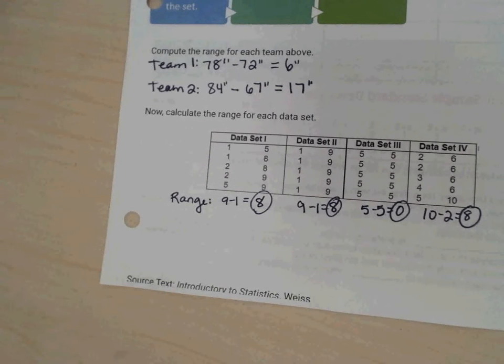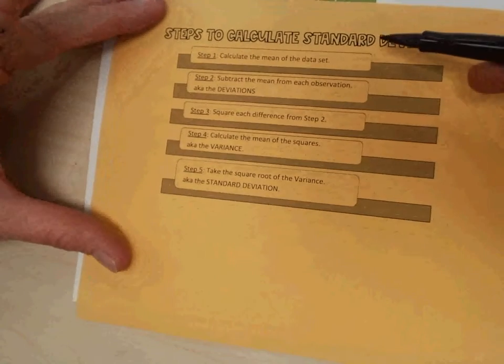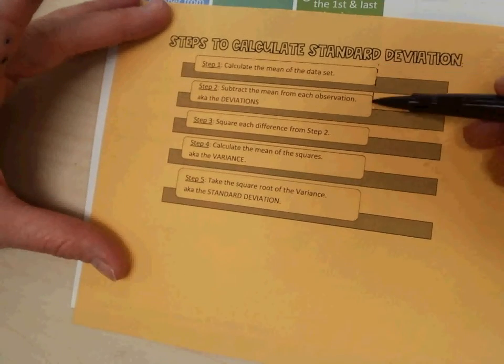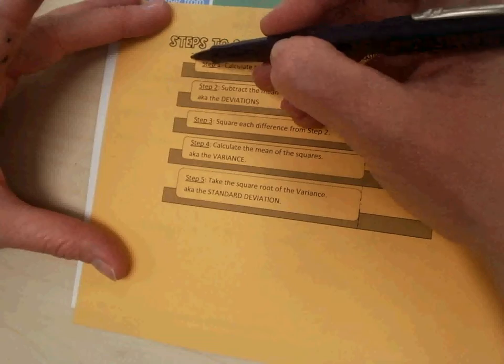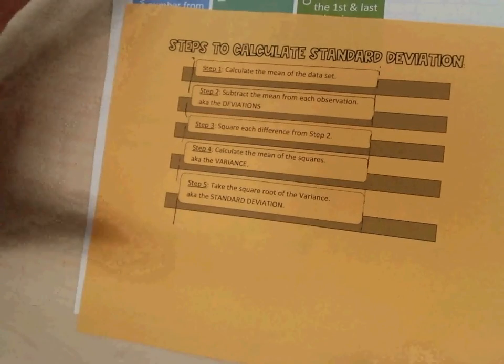So again, 3 of the data sets have the same range, but you can look within those data sets and tell that they aren't the same numbers. So we have a need for another measure of variation, the standard deviation. You've got the steps right here. You can go ahead and cut these out. I would cut right along the rounded edges, because we're going to have to squeeze those into some spaces on the next page.